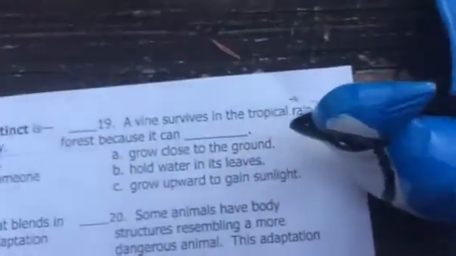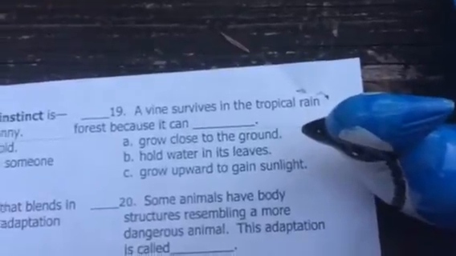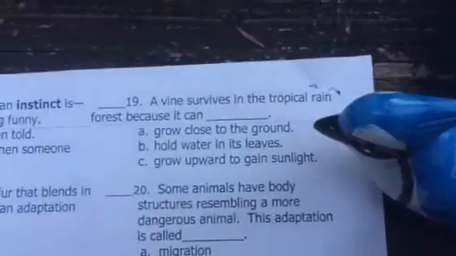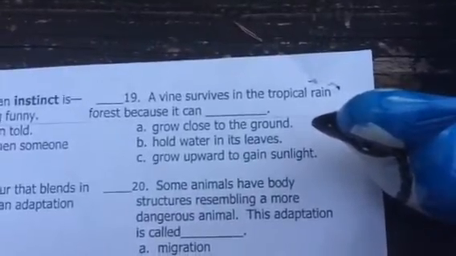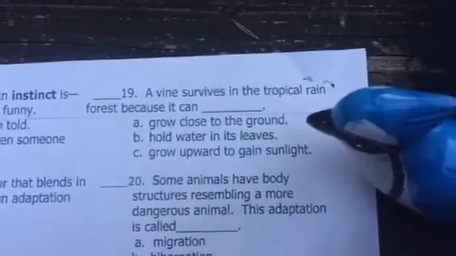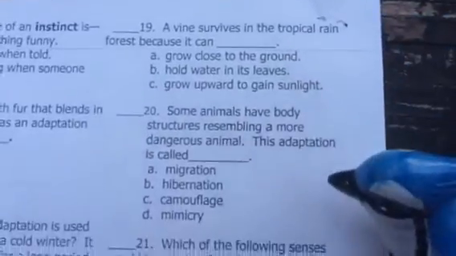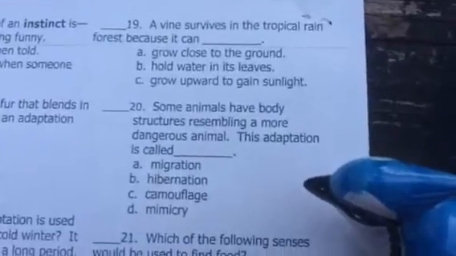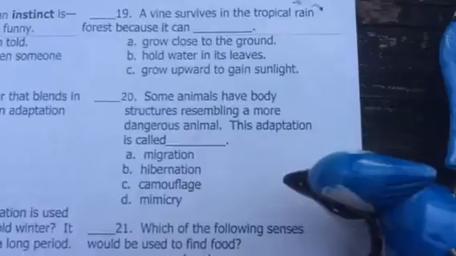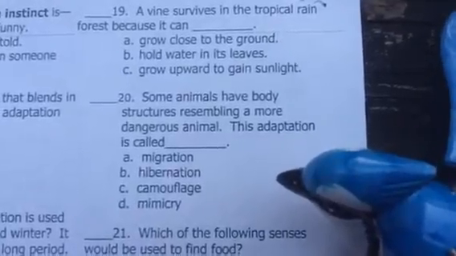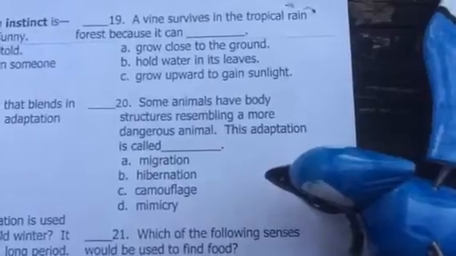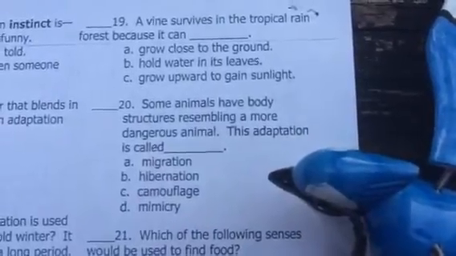19. A vine survives in the tropical rainforest because it can blank. A. Grow close to the ground. B. Hold water in its leaves. C. Grow upward to gain sunlight. 20. Some animals have body structures resembling a more dangerous animal. This adaptation is called A. Migration, B. Hibernation, C. Camouflage, D. Mimicry.